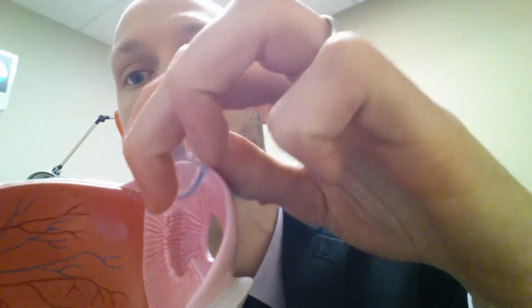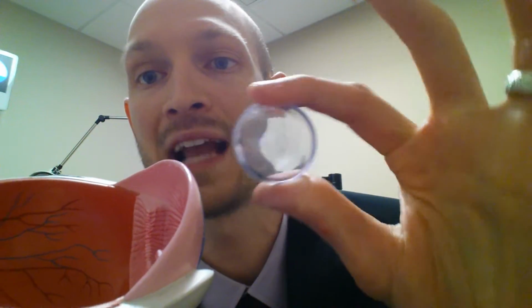Behind that, actually, there is this clear lens. This lens is responsible for focusing light inside the eye. It is very flexible and changes shape to help you focus up close. When you're younger, it changes shape and helps you to see up close and focus on things near. As you age, the lens gets less and less flexible, and it starts to age as well. Usually beyond 40, most people need reading glasses or bifocals because this lens can no longer change shape to focus up close.